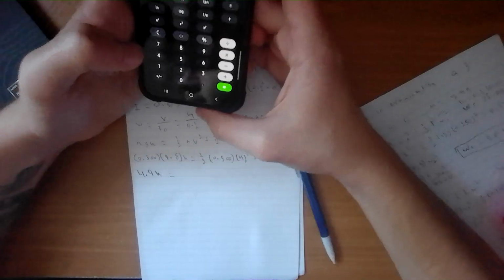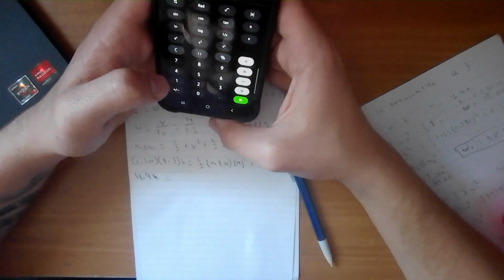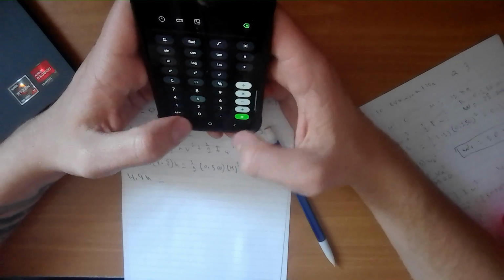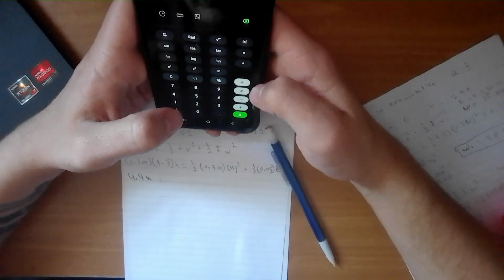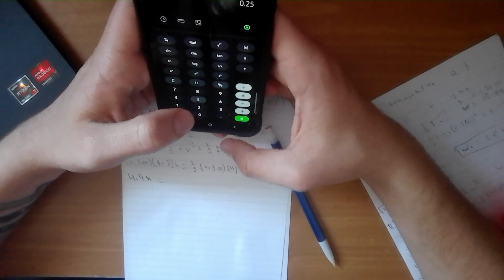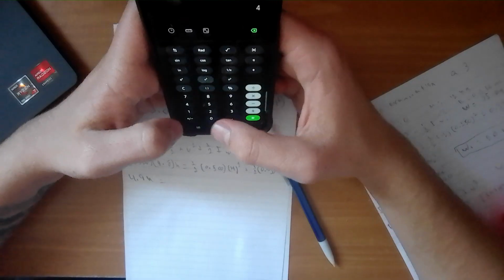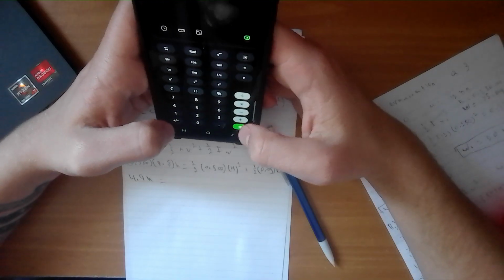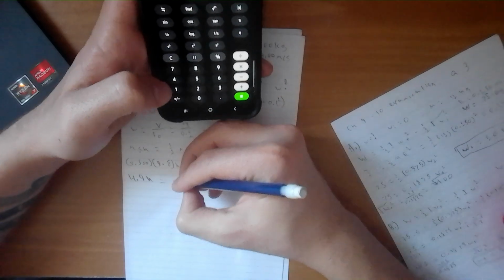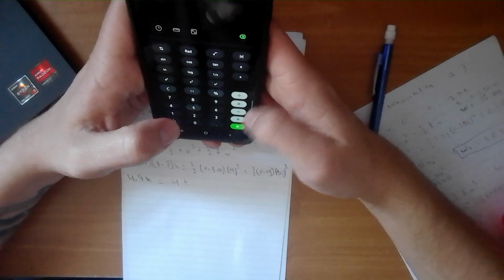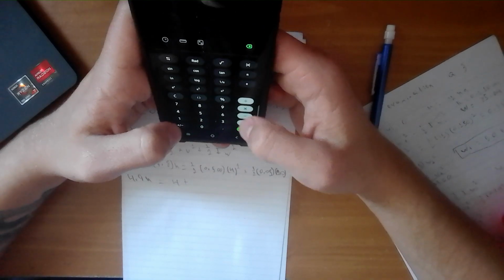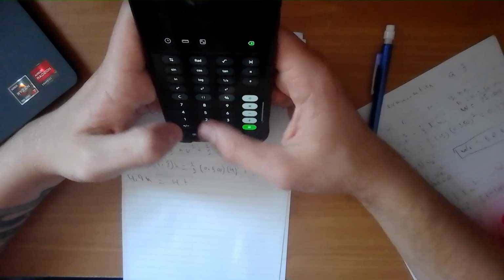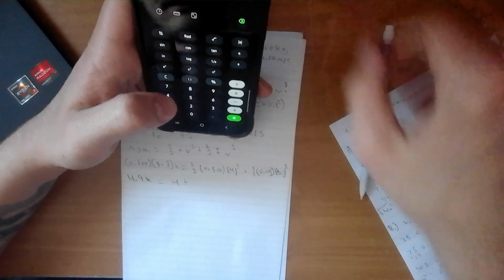Then the other side: 1/2 times 0.5 times 4 squared is 4, plus 0.5 times 0.05 times 20 squared, which is 10.